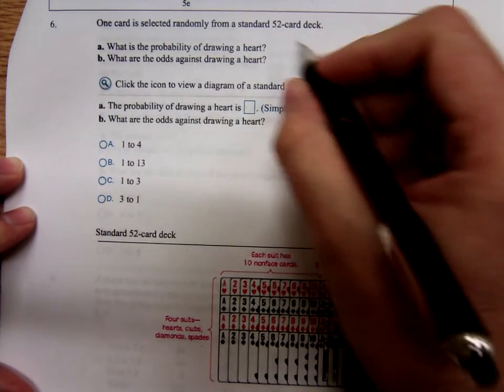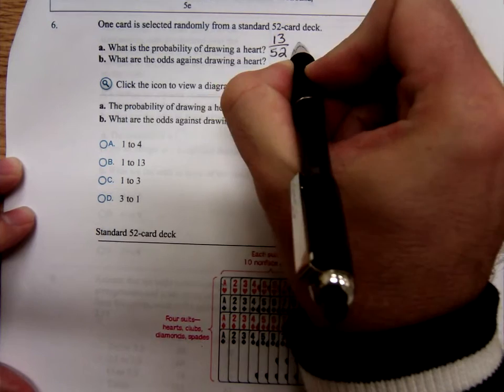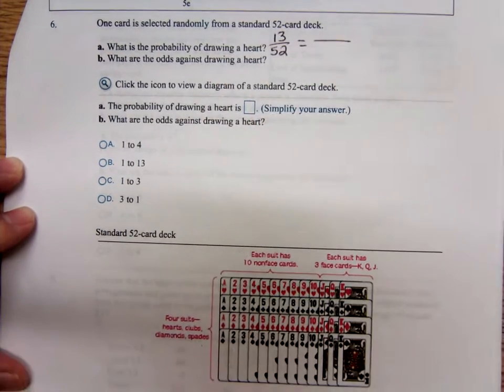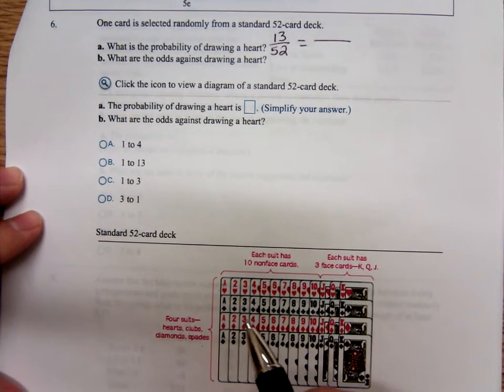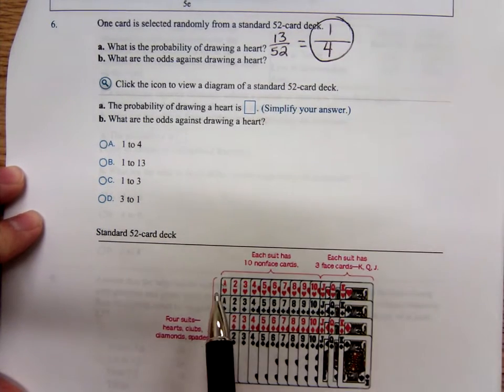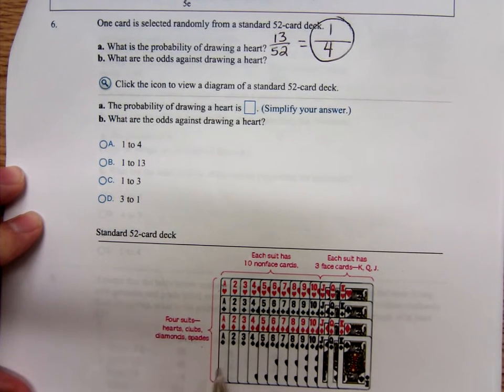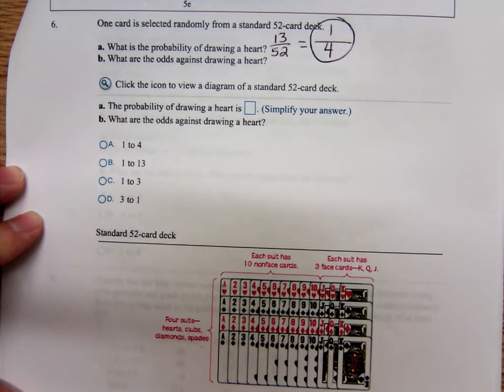So this first answer, 13 out of 52, which we can reduce by dividing above and below by 13 to get 1/4. 1/4 of all of the cards are hearts. 1/4 are diamonds. Which one's diamonds? I've had a hard time seeing. Diamonds. 1/4 spades, 1/4 clubs.